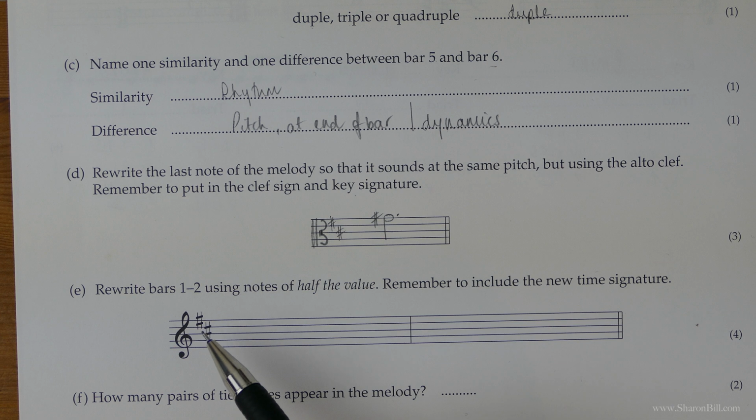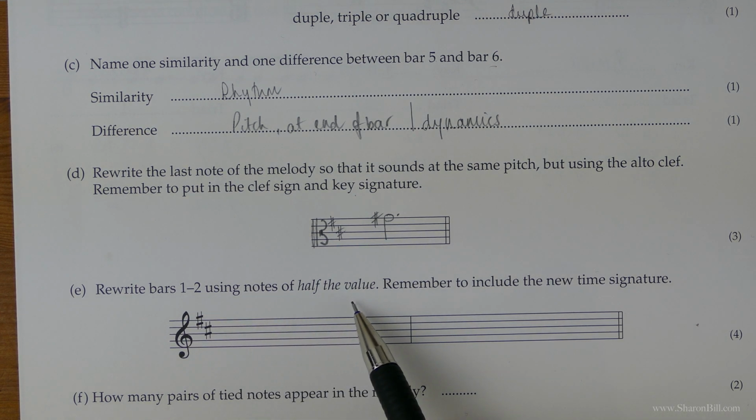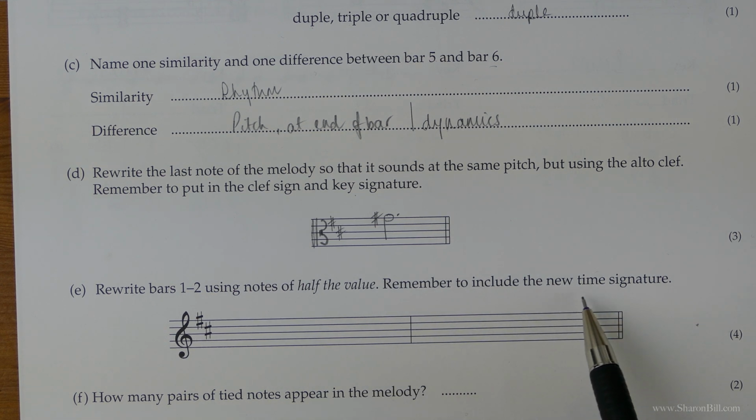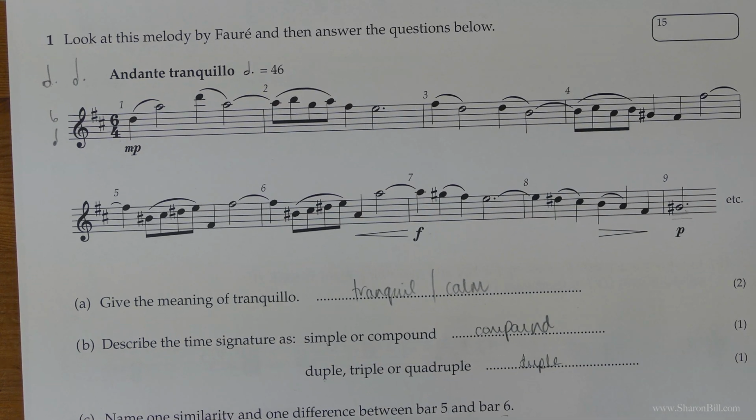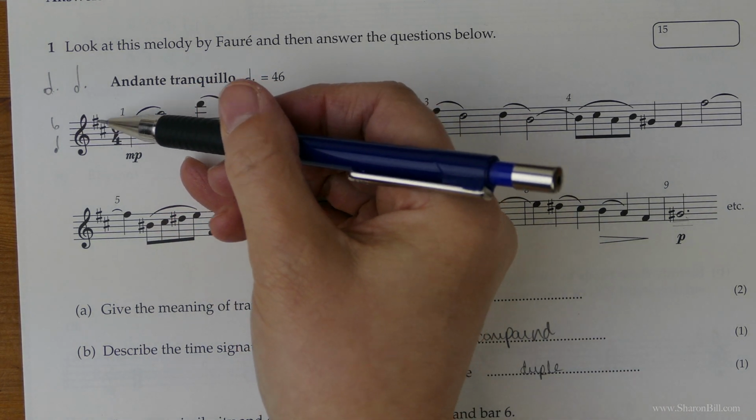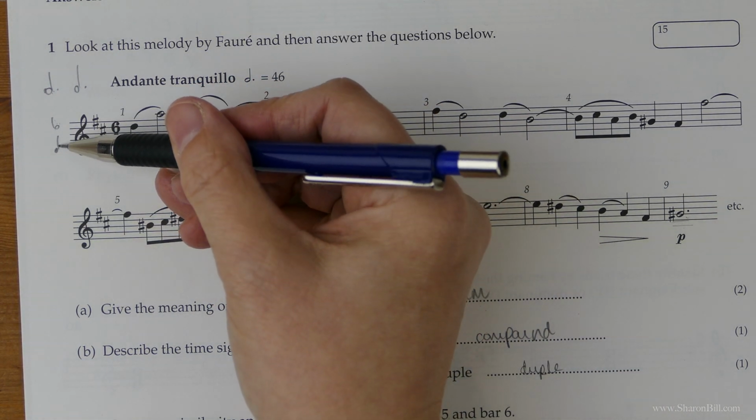So now, we're asked to rewrite bars 1 and 2 using notes of half the value. And so we need to include a new time signature to reflect that. So here we're in a time signature of 6 crotchet beats, 6 quarter notes per bar.